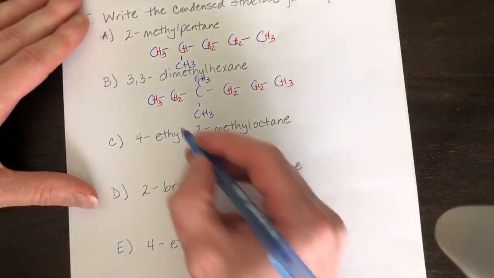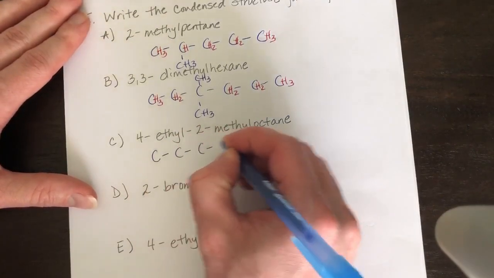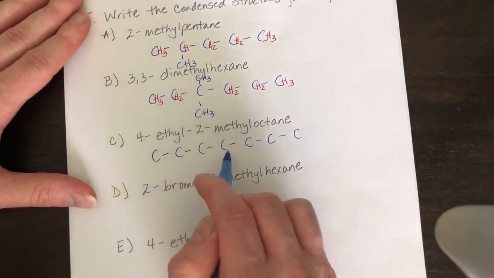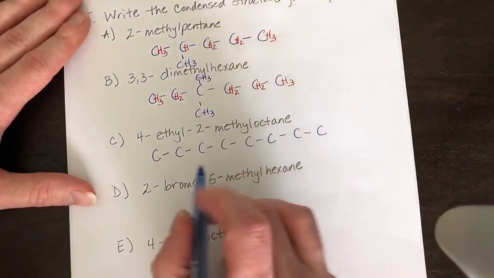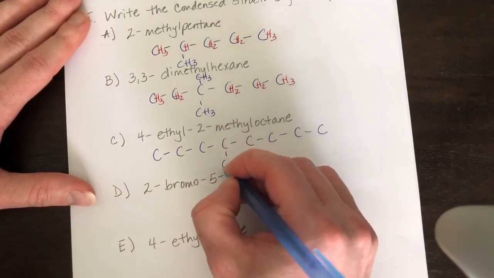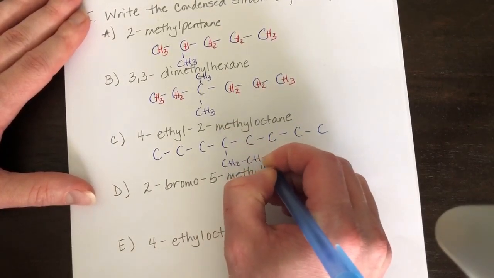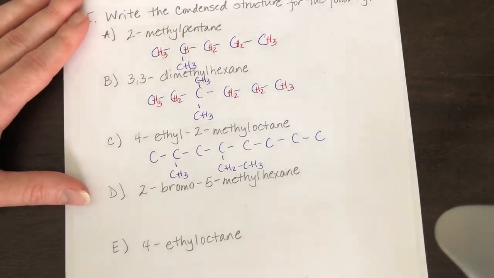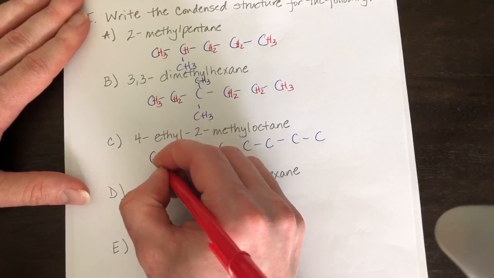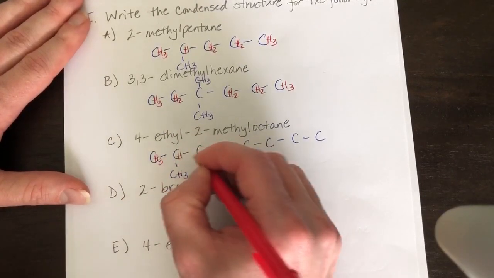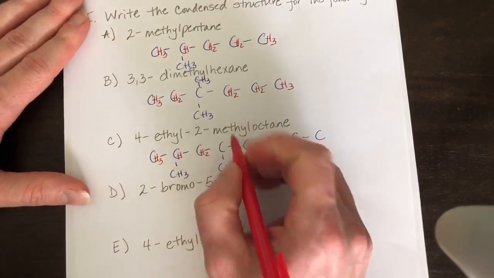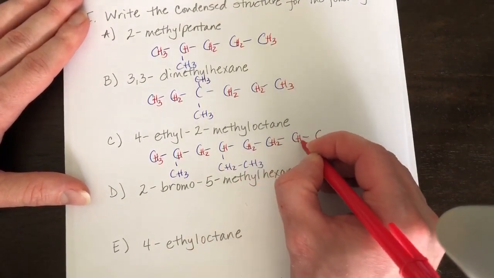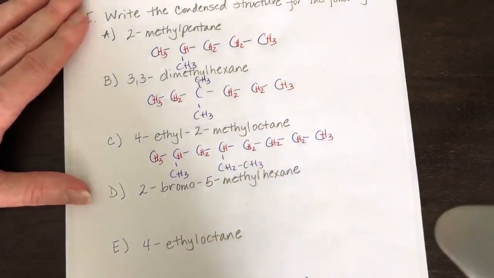Octane is 8 long. 1, 2, 3, 4, 5, 6, 7, 8. You got an ethyl coming off the 4 carbon. You got a methyl coming off the 2 carbon. So we're going to go fill in our hydrogens. 4 minus 1 is 3. 4 minus 3 is 1. 4 minus 2 is 2. 1, 2, 2, 2, and 3.